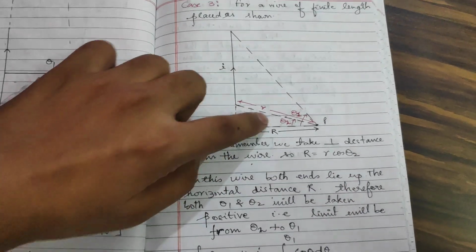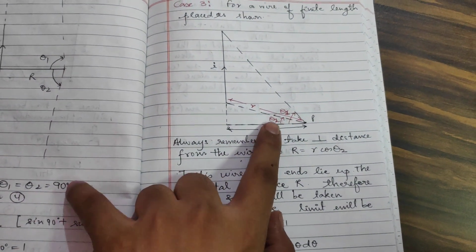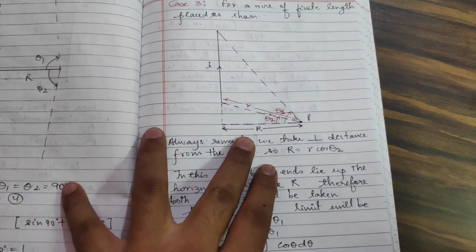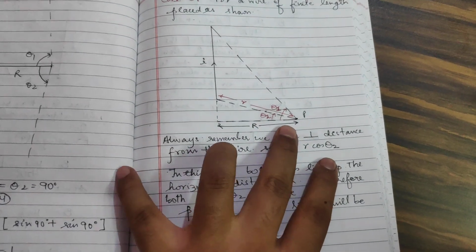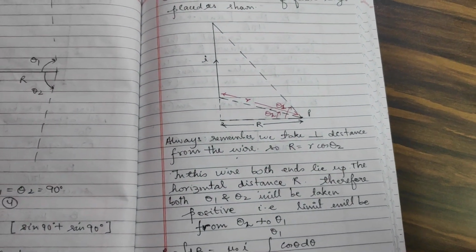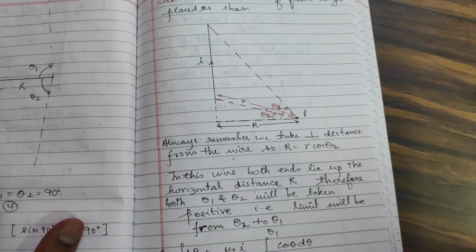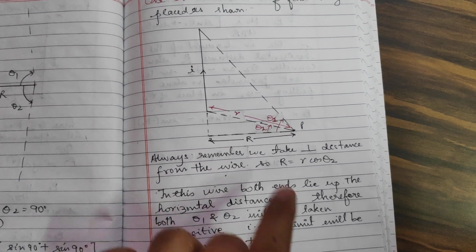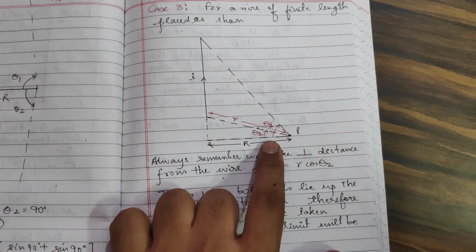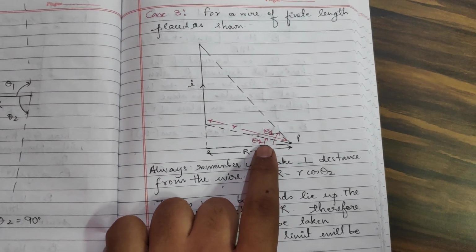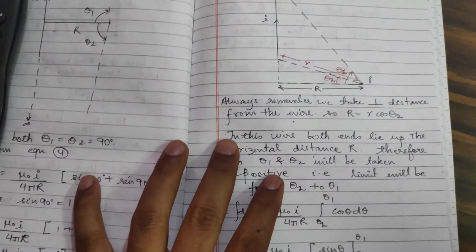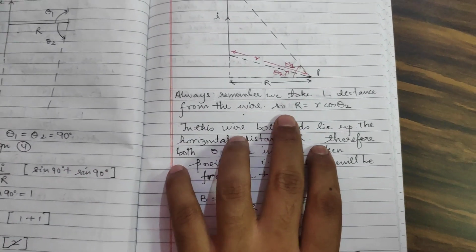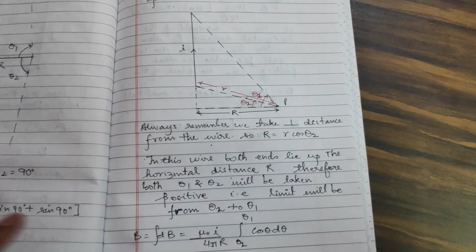Now since both of these angles, theta 2 and theta 1, are above capital R, we will take both of them to be positive. So theta 2 and theta 1 both are positive, and the limit is from theta 2 to theta 1. Always remember, we take the perpendicular distance from the wire. So capital R is r cos theta 2.